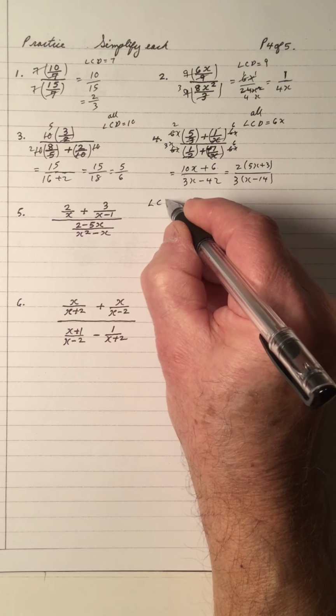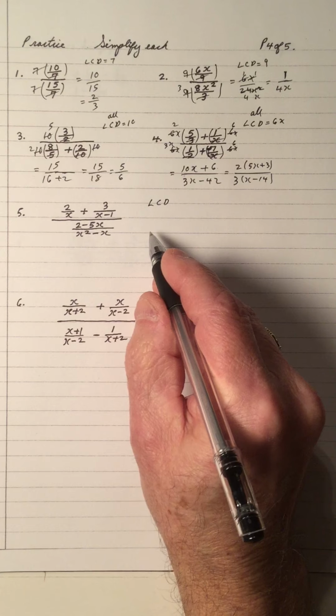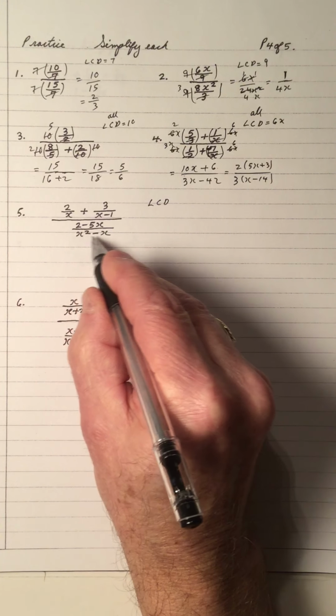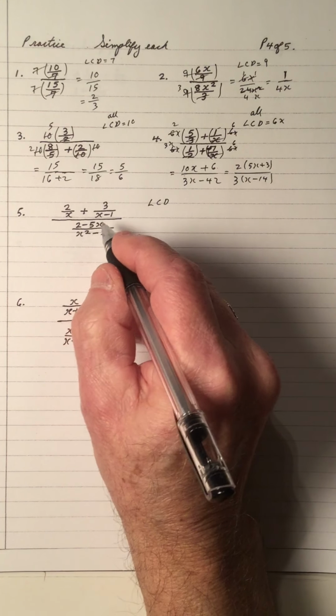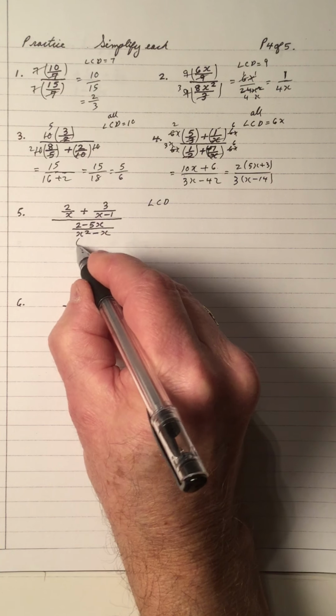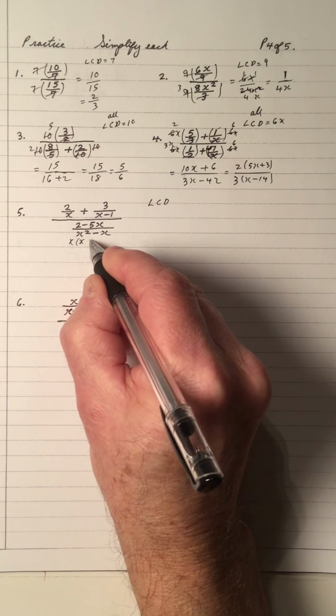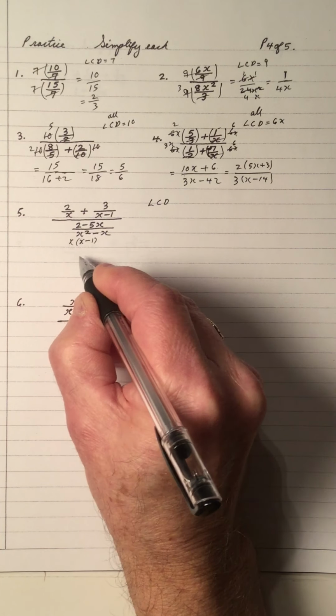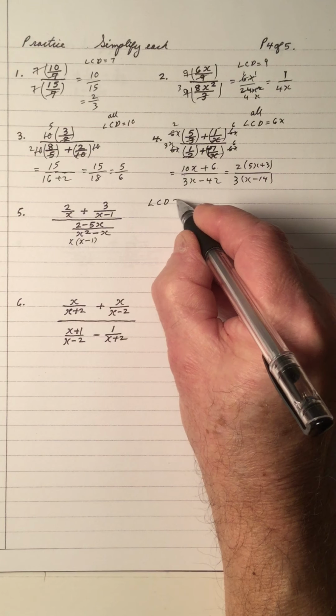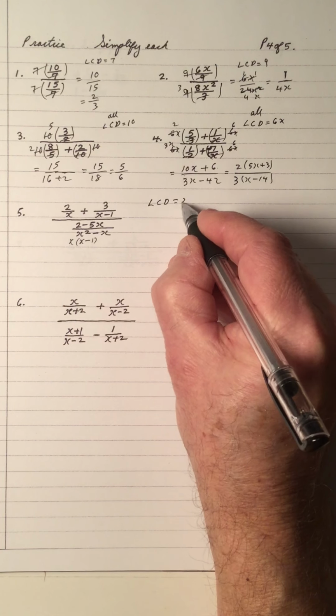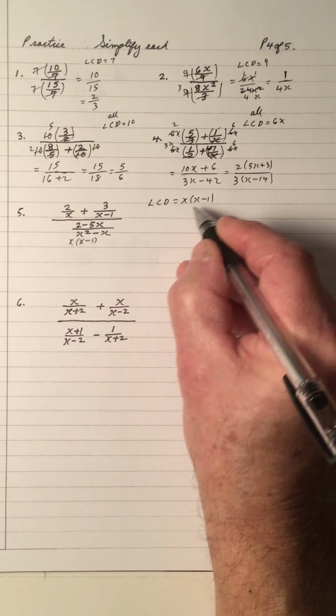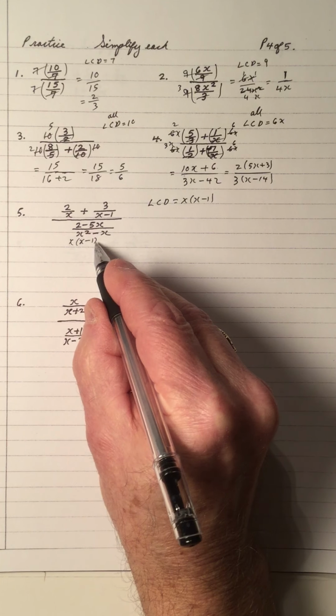LCD for number 5. Let's try number 5. I got to make sure that this is factored first. So without rewriting this, let's write x times x minus 1. So the LCD for the top is x times x minus 1. The LCD for the bottom is the same.